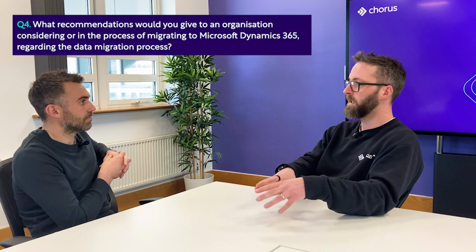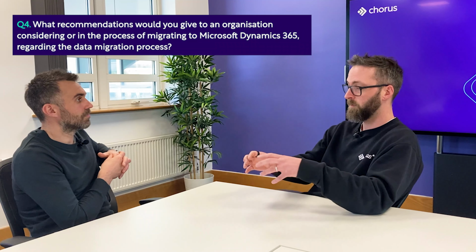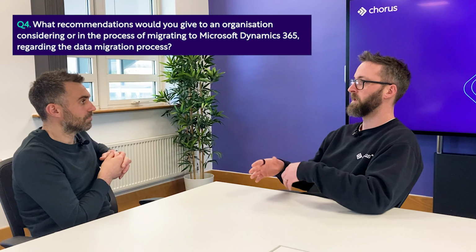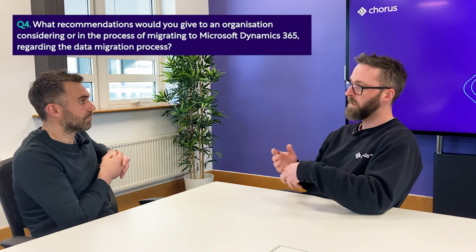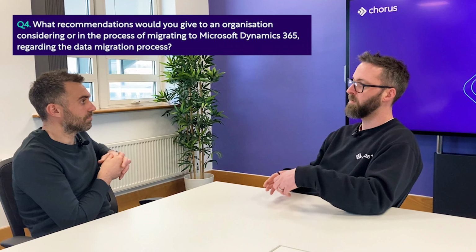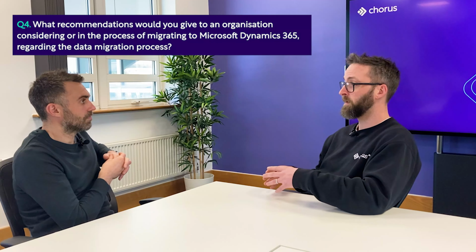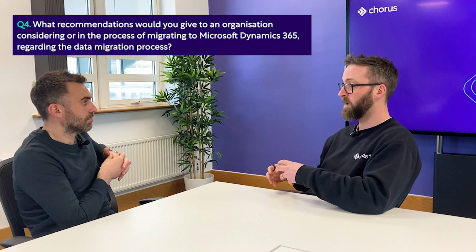So we use ETL: extract from the old system, transform, load into the new system. And really that transformation is where we do all of that cleanup. But that cleanup can start beforehand. So really think seriously about what you want to bring with you. What do you want to leave behind?